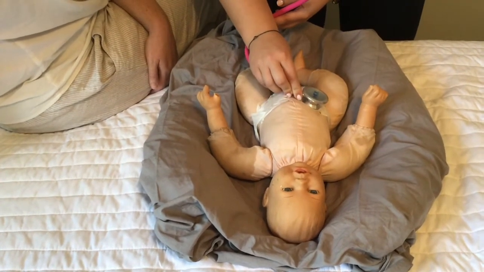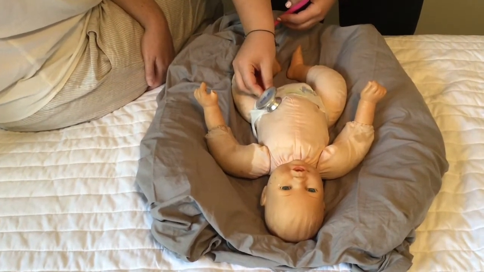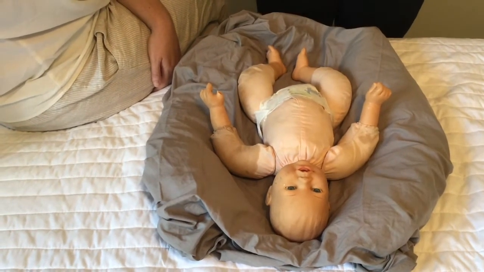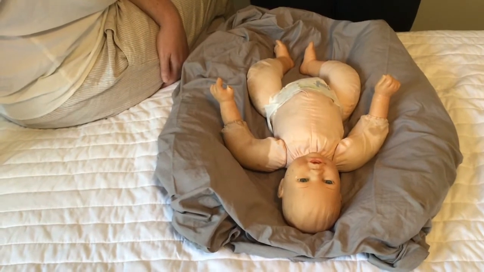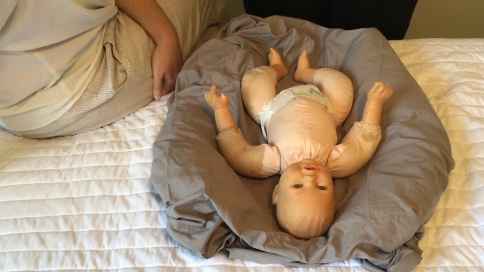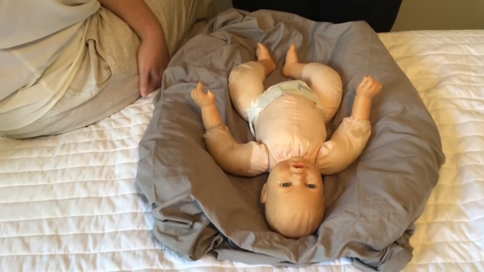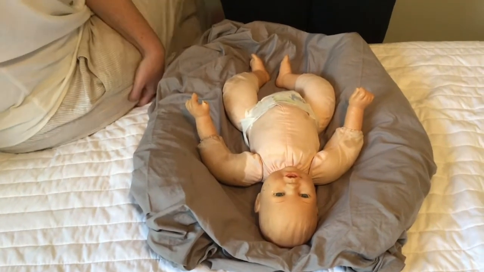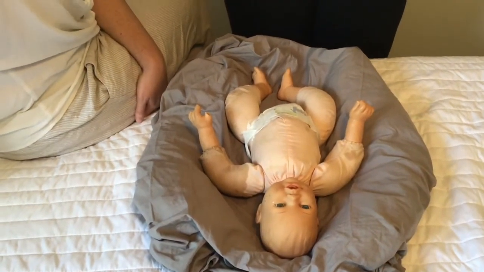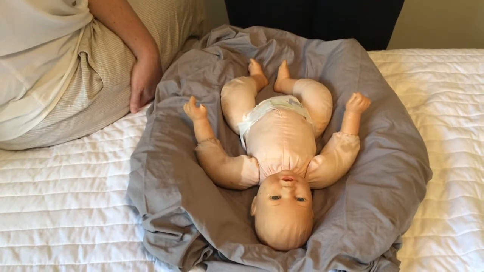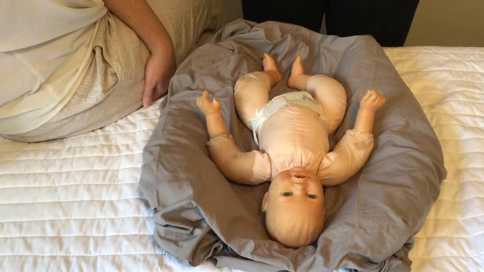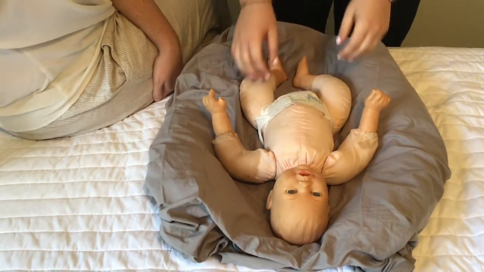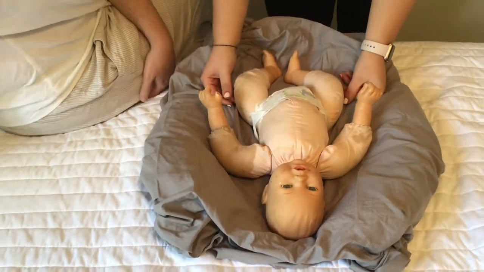Okay. Bowel sounds are present. Have you noticed any bowel movements, Mom? Yes. Okay. And was it dark and kind of tarry? Yes. All right. And any urine output? Yes. Okay. Excellent. How many wet diapers has she had? Several. Several? Okay. All right. Hard to count. Got a lot going on.